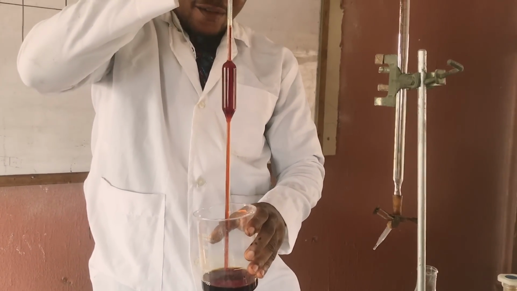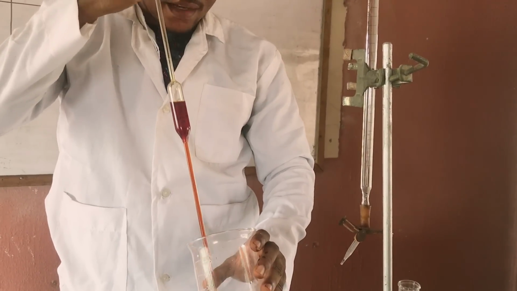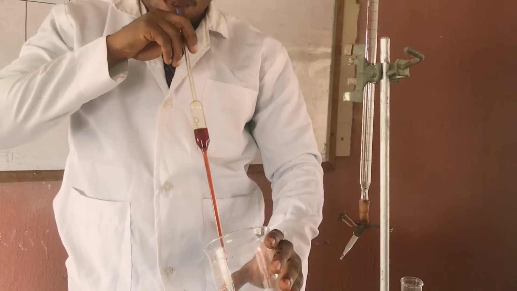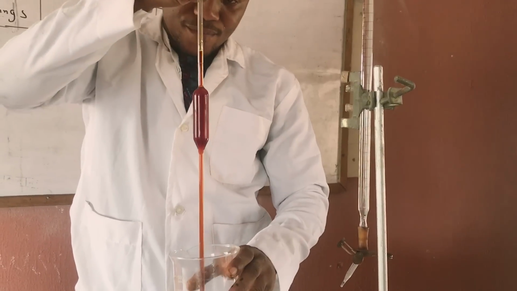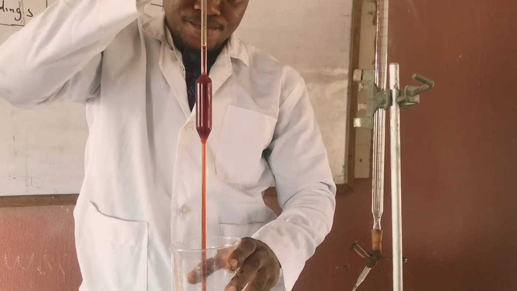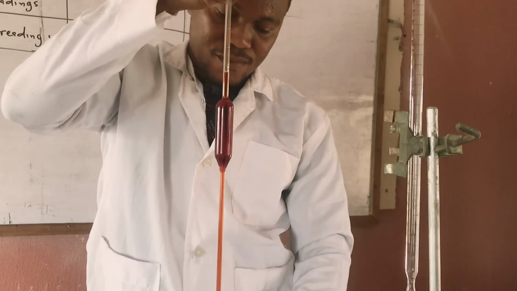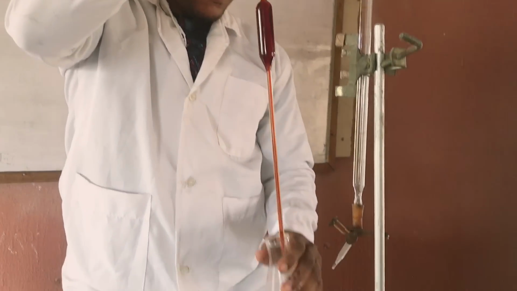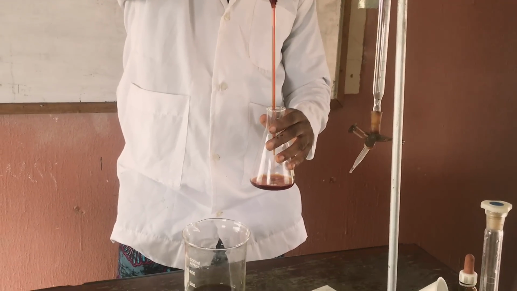I need 25 of these, so that it's free of bubbles. Okay? So I'm using a 25 centimeter cube pipette. Very good. Into my conical flask. Very important.